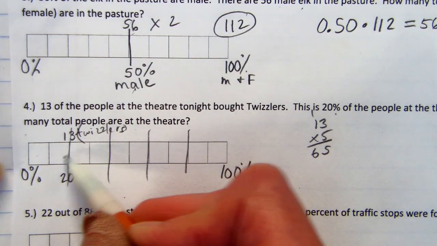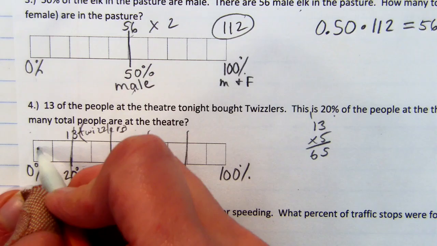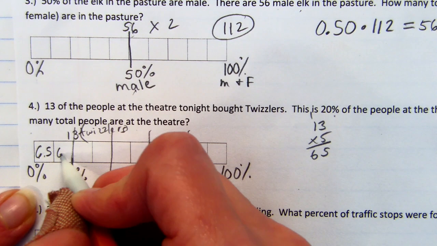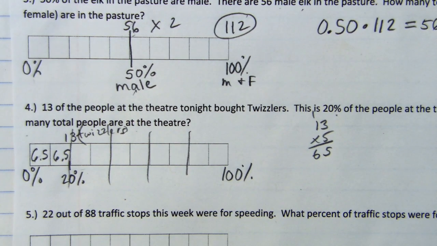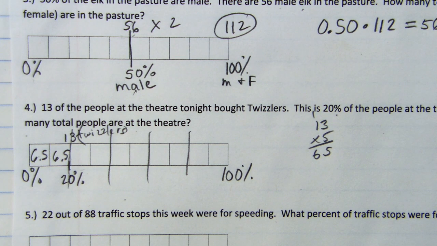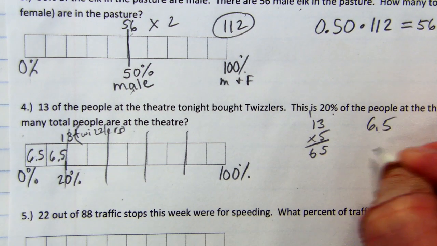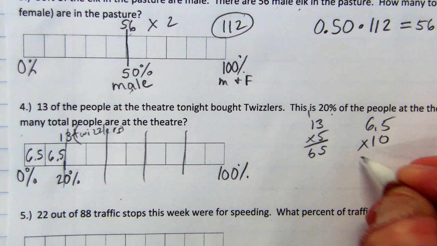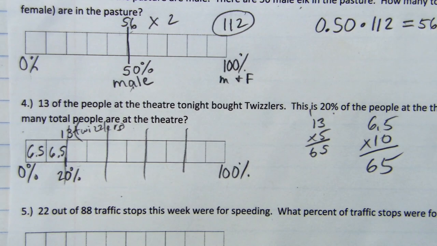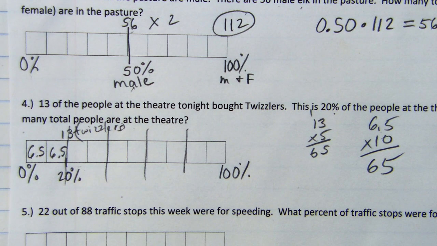Do we have to do it that way? No. So if you took this and divided it by 2, you would have got 6.5. And I don't know how to feel about those half people at the theater. But for the math that we're trying to do, it works, right? Because you're going to take it times 10. I'm glad you guys think I'm funny. All right. So I could take 6.5 times 10, and that's also going to give me 65.